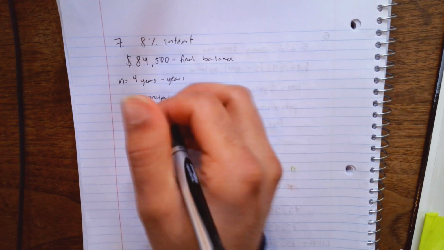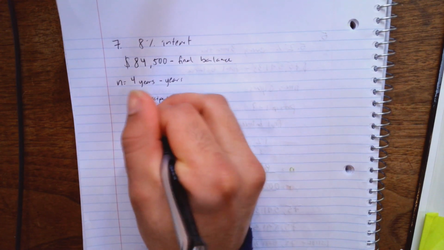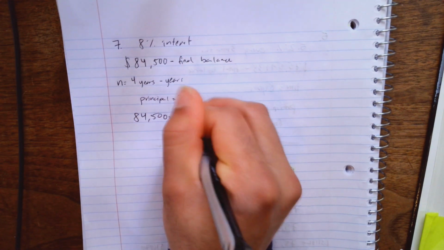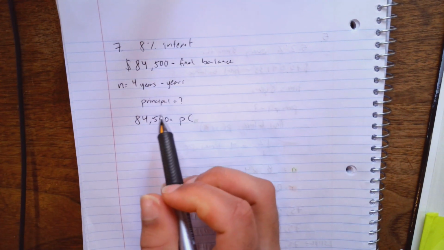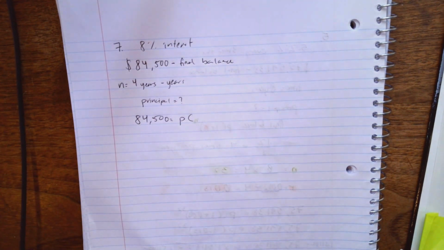So we have our equation, 84,500 is equal to P, our principal. In this case, do we have to change our R and our N values, or are we okay the way that they are?